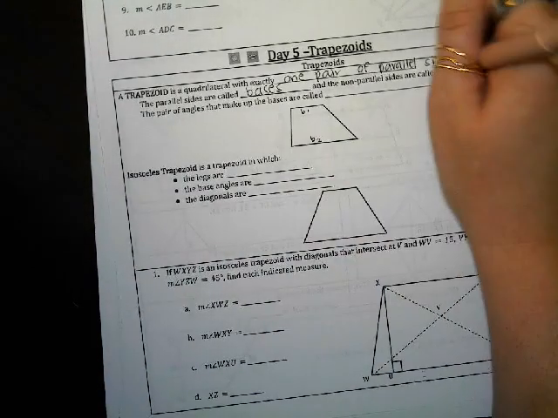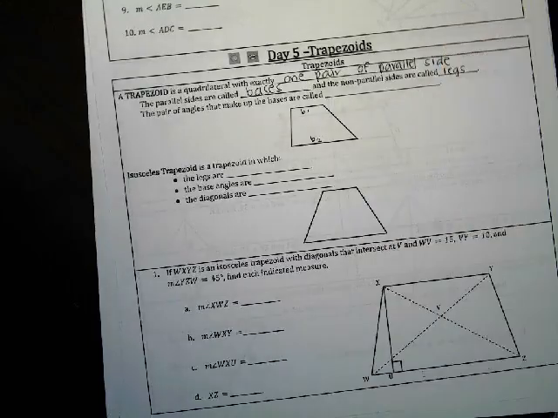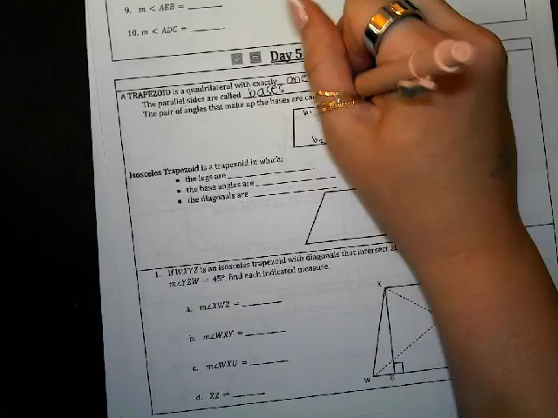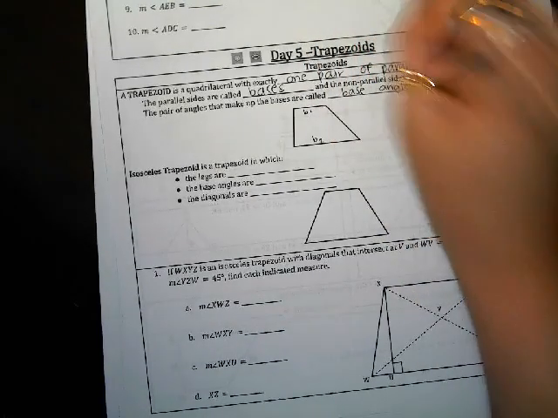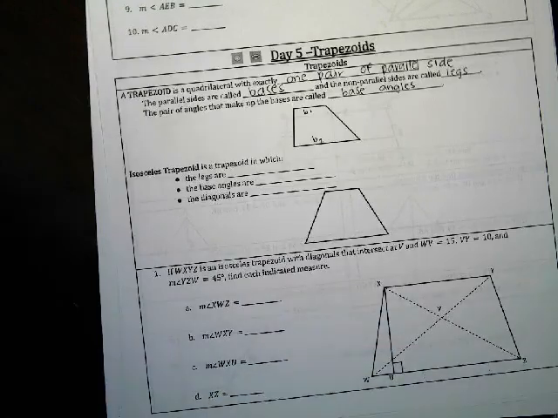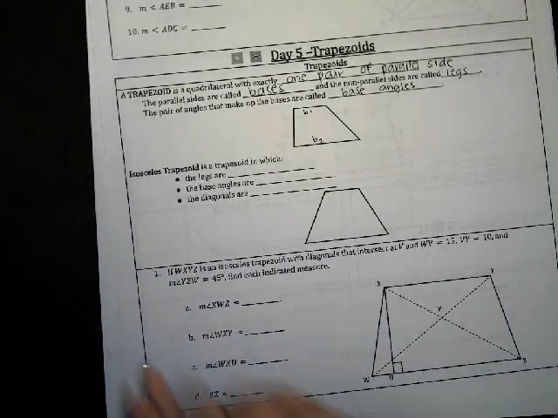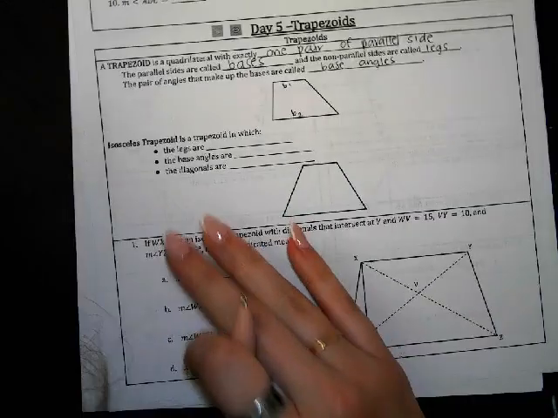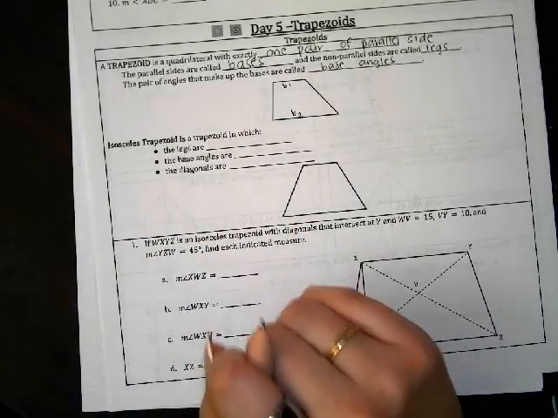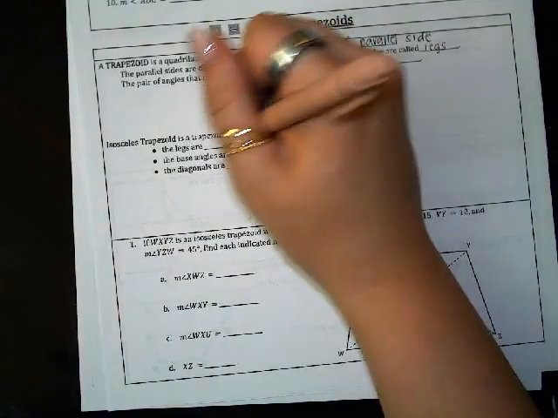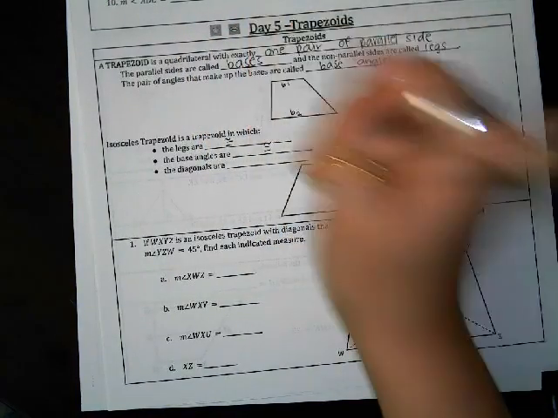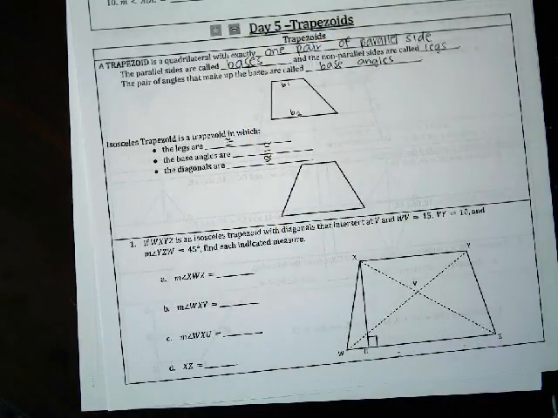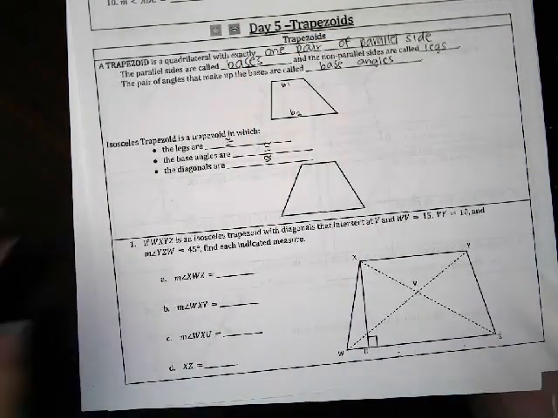The sides that aren't the bases are called the legs. Angles that are at the bottom are called base angles. There's two different kinds of trapezoids. There's just your normal trapezoid, and then what's called an isosceles trapezoid. An isosceles trapezoid is a little bit easier to work with because they're pretty much all congruent. Your legs are congruent, the base angles are congruent, and the diagonals that make them up are also congruent.